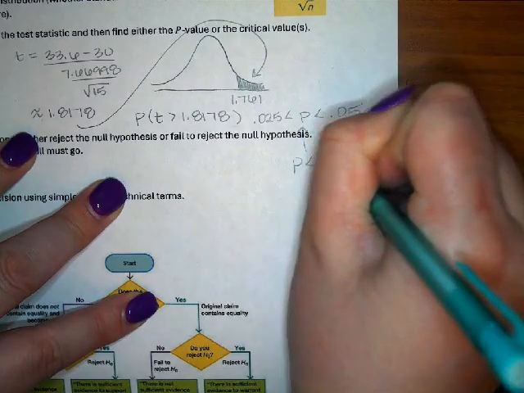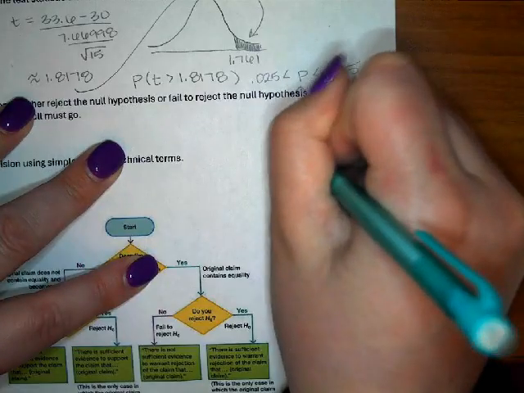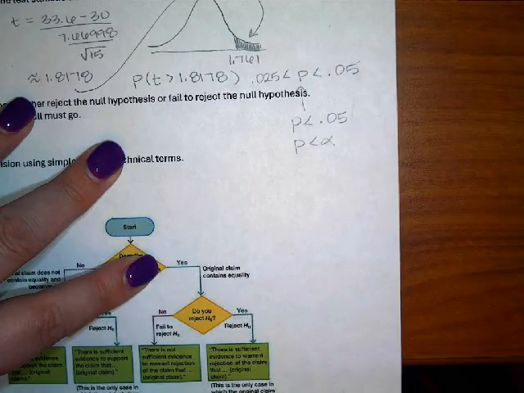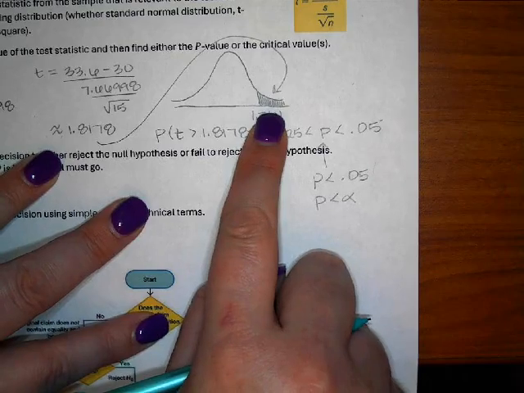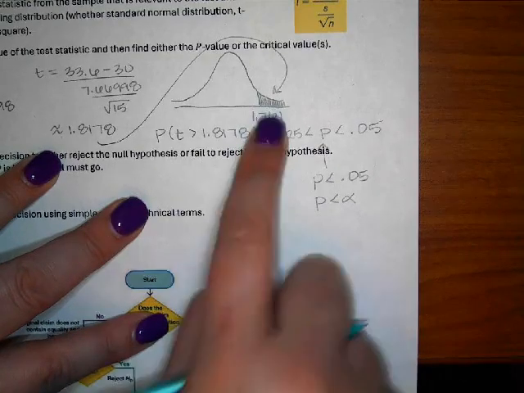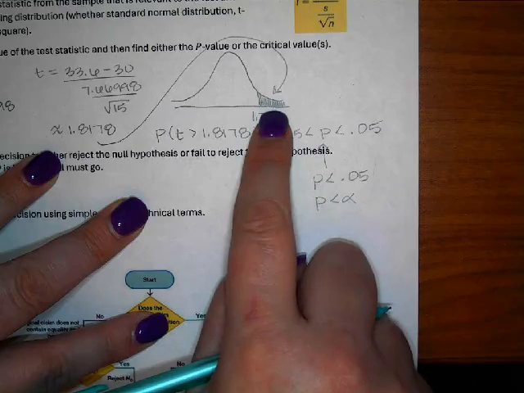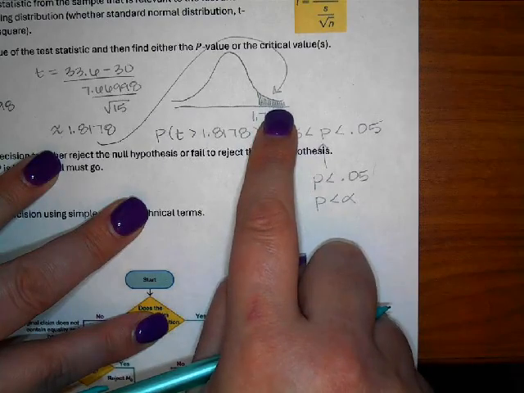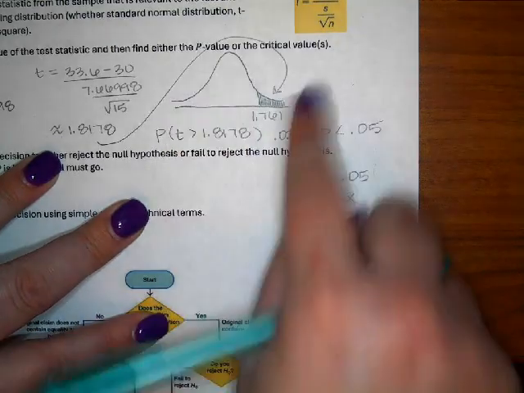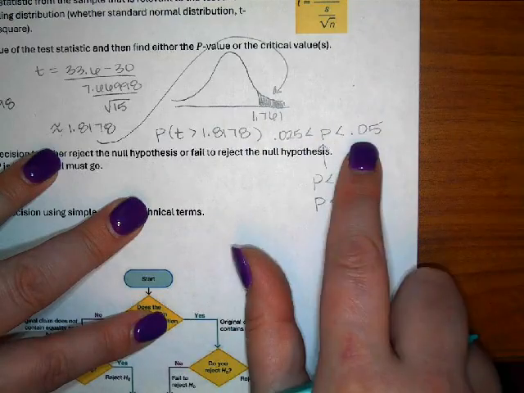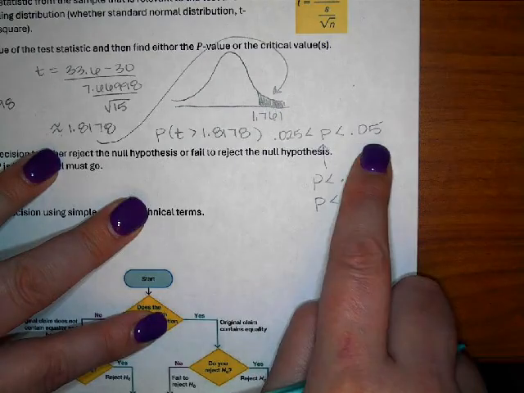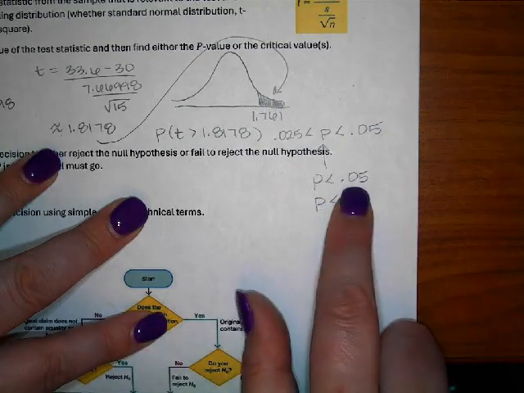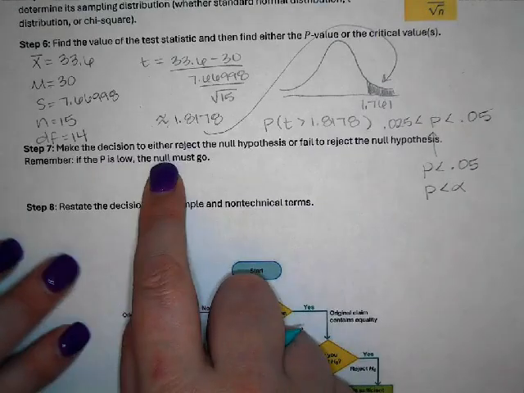So here we saw that we need to reject the null hypothesis because the t-value we found is in our rejection region. And we did this based off the critical values. But here we found approximately where the p-value would be. And when we found approximately where it would be, we found that the p-value was less than our significance level. And we know if the p is low, the null must go. So this tells us to reject the null hypothesis.